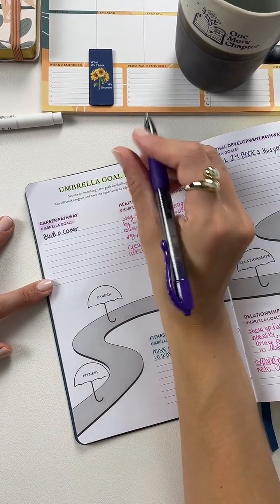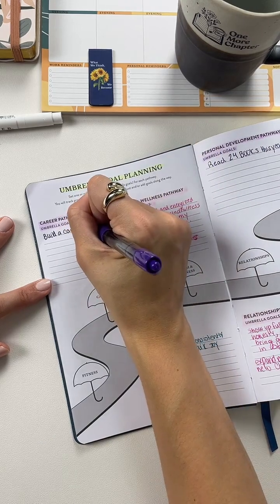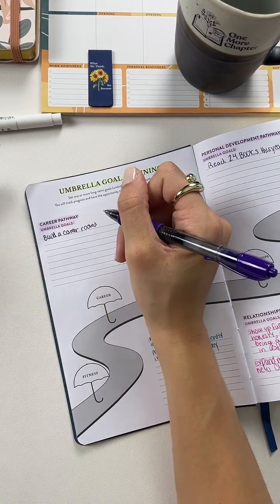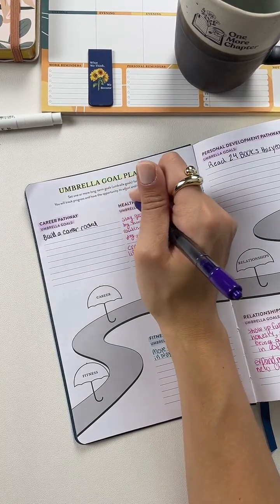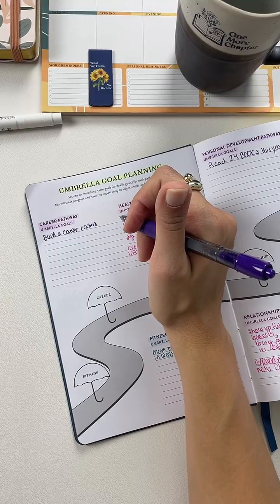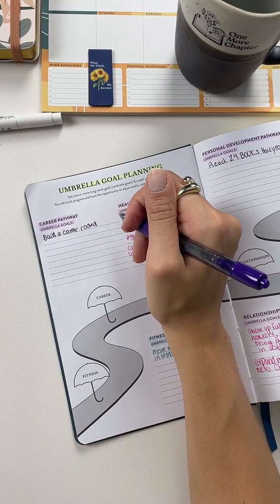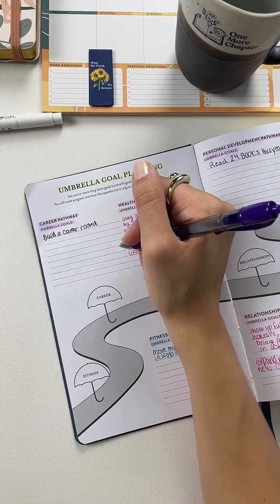In this case, I'm going to write build a career. Now again, this word career could literally mean anything. Okay? That's why I like it, because it could apply to being a stay-at-home mom. Hey, Kelly. It could also apply if you are a student using this planner. It could apply to being a student.